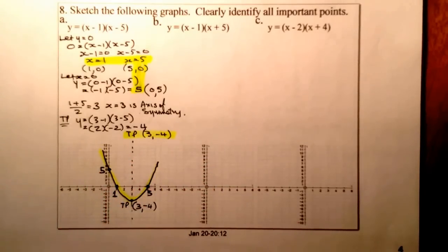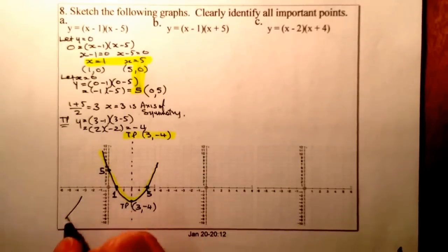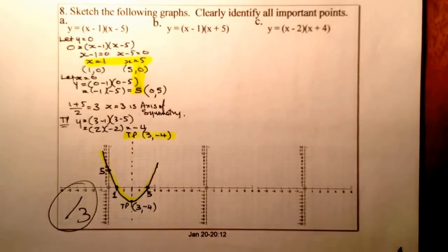Okay, what we're looking for is a sketch, so it doesn't have to be as totally accurate as I've got there, but certainly that would earn you the 3 marks. So this question is going to be out of 3 marks.